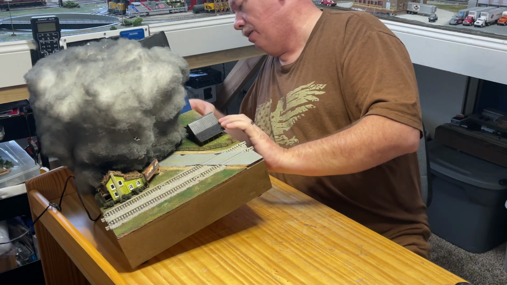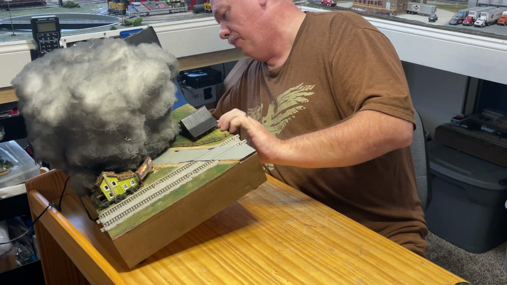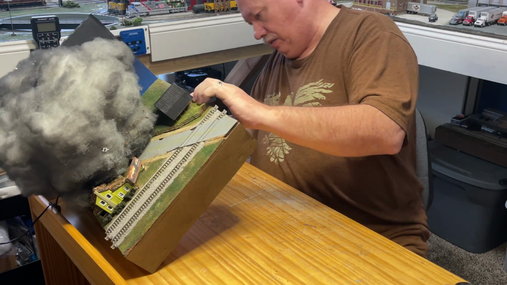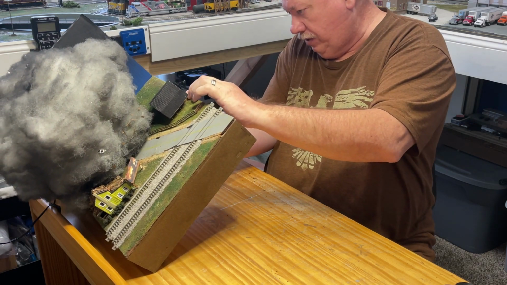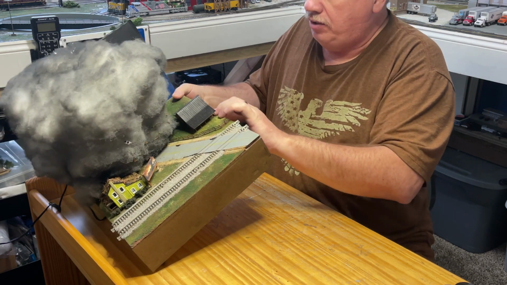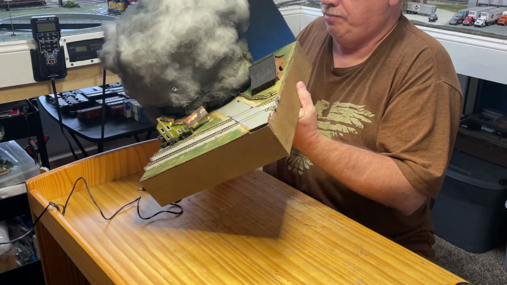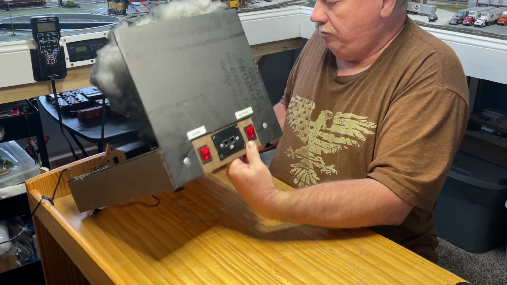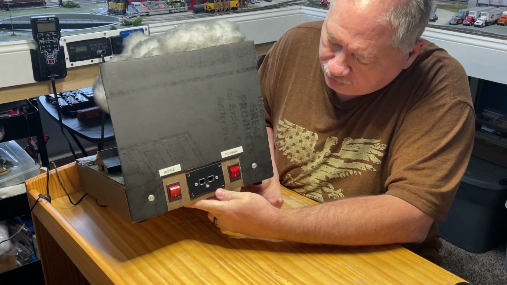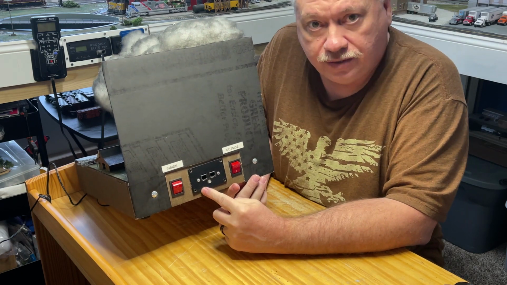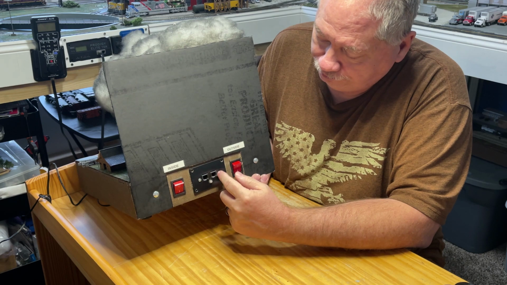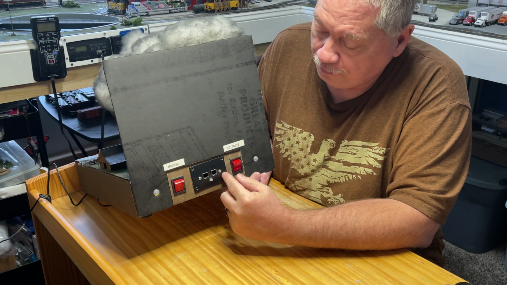So let me unplug this for a second. Okay. Let me get the power off here. Okay. So we'll take a look first on the back. Okay, we'll spin this around. Now the way I do this, okay, so this is an NCE fascia plate, okay?